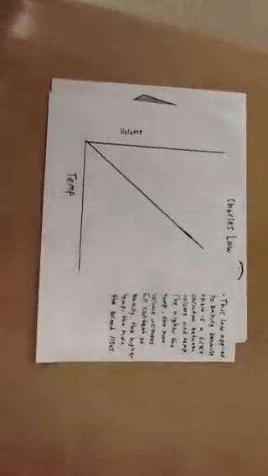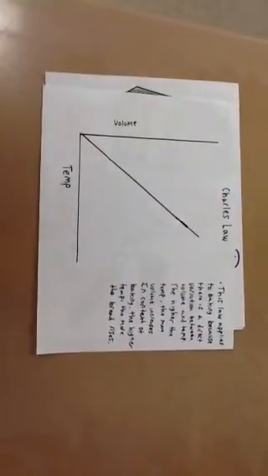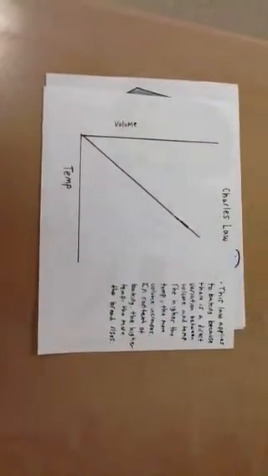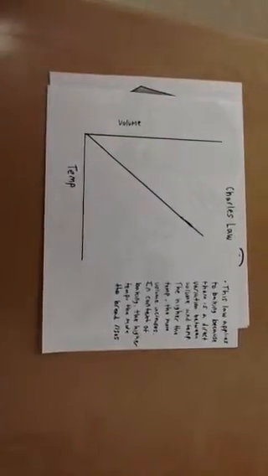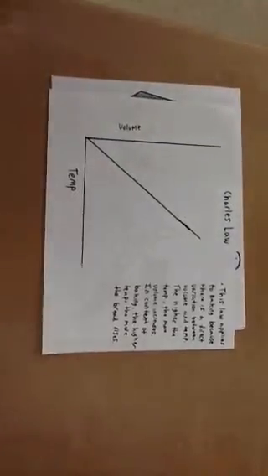Now, this law applies to baking because there's a direct variation between the volume and temperature. The higher the temperature, the more volume it increases. In the context of baking, the higher the temperature, the more the bread rises.